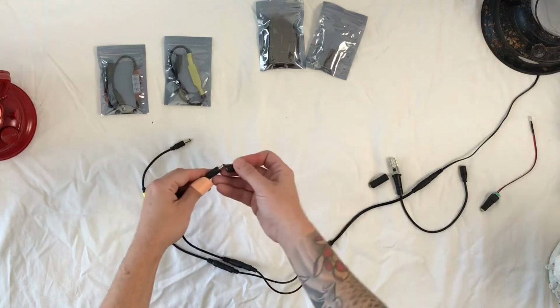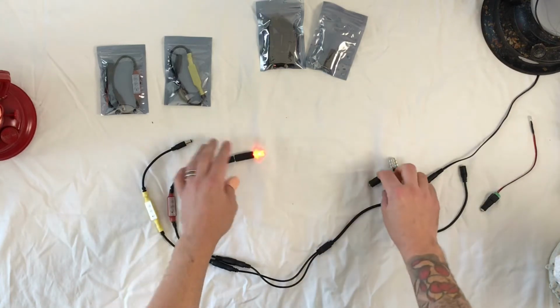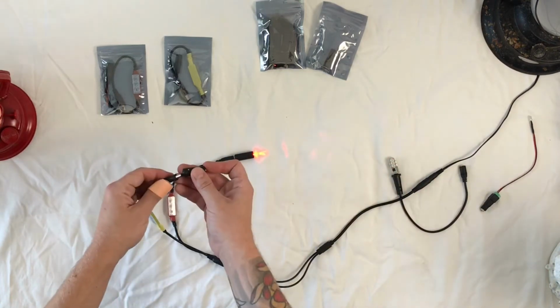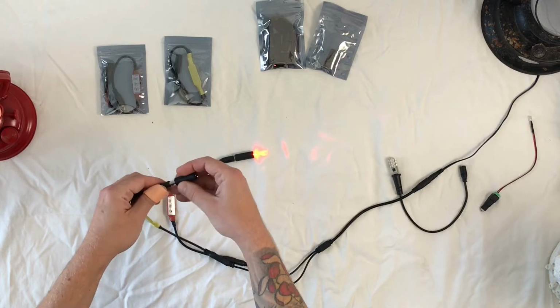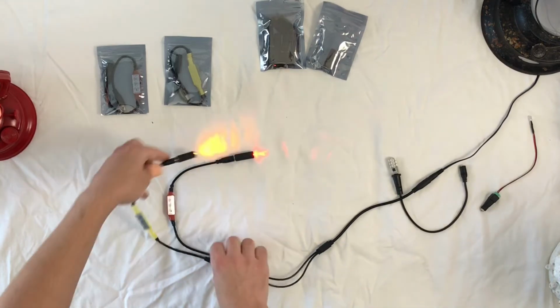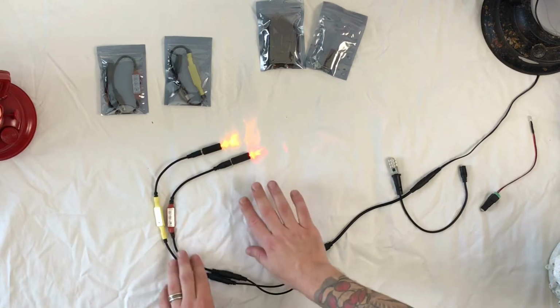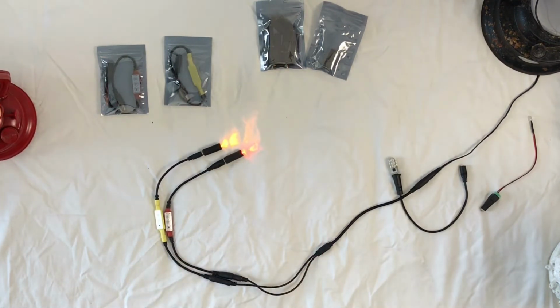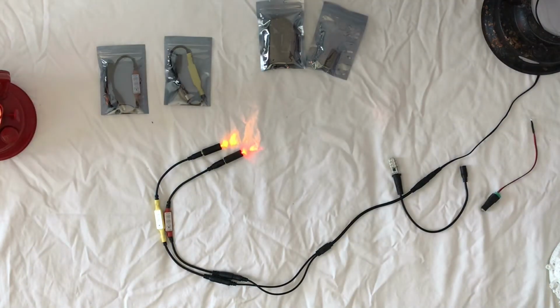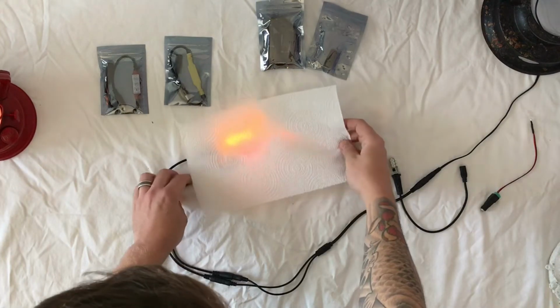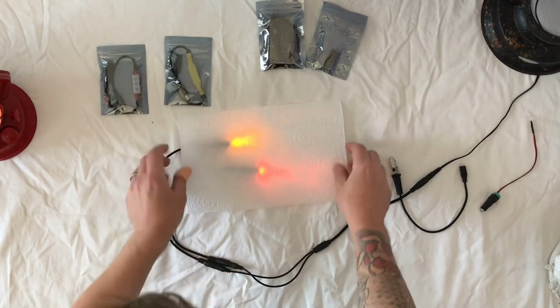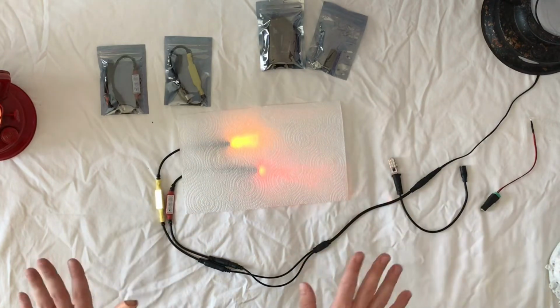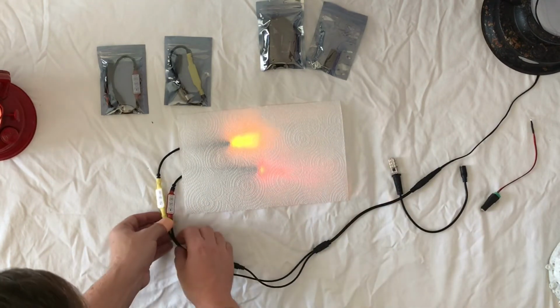And then I'm going to go ahead and plug my amber spot LED into the red controller and my yellow LED into the yellow controller. And I'm gonna go ahead and shut my light off so you guys can actually see these effects a bit better. And then I'll go ahead and throw this paper towel over the top. That way, hopefully, it's a little bit more visible on camera.